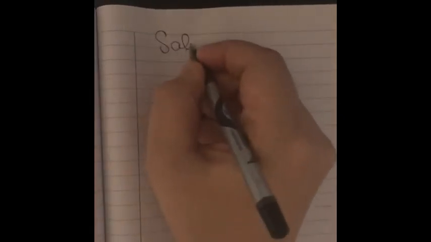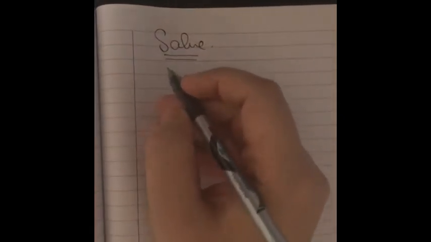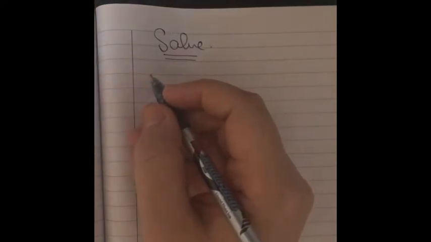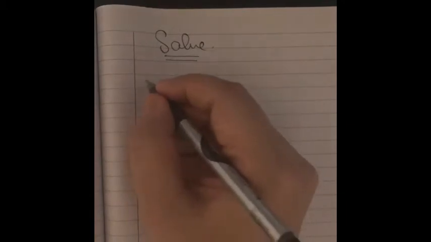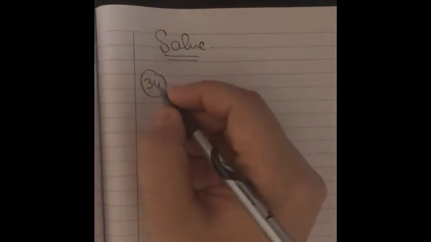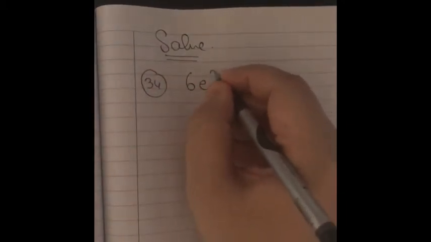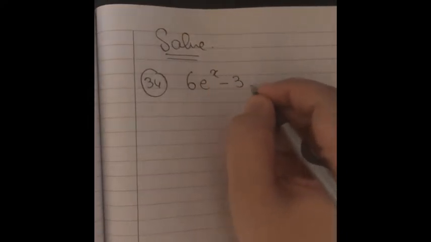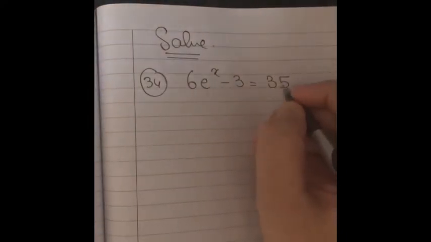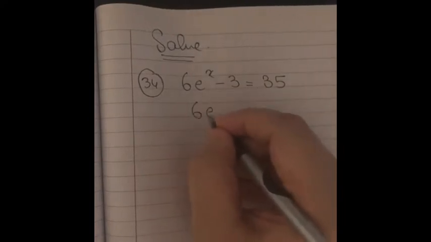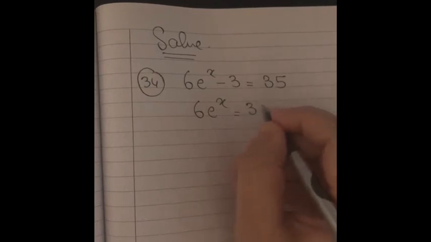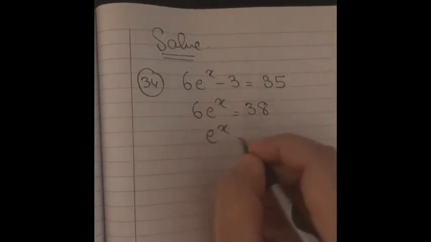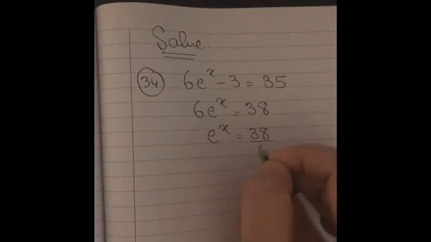So here, the coming questions, they want us to solve, but the questions now include exponential functions. For example, question number 34, I can have exponential equations or exponential inequalities. Okay, so for example, I have this question. I would go for 6e to the power of x equals 35 plus 3, 38, and then e to the power of x equals 38 over 6.